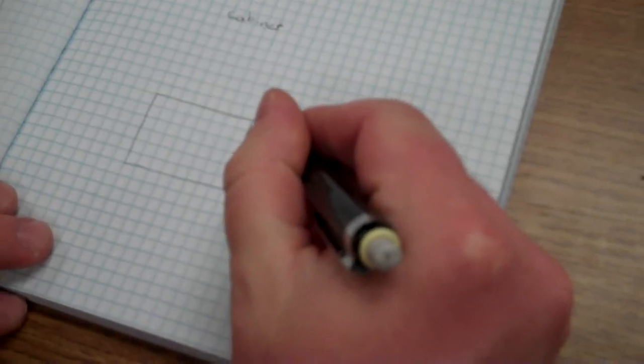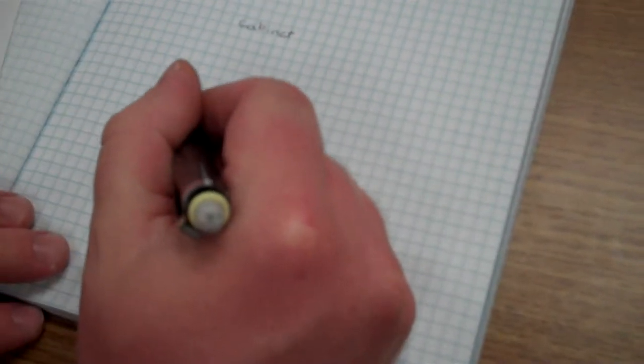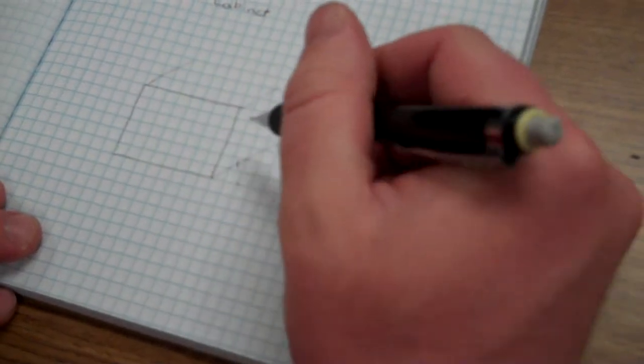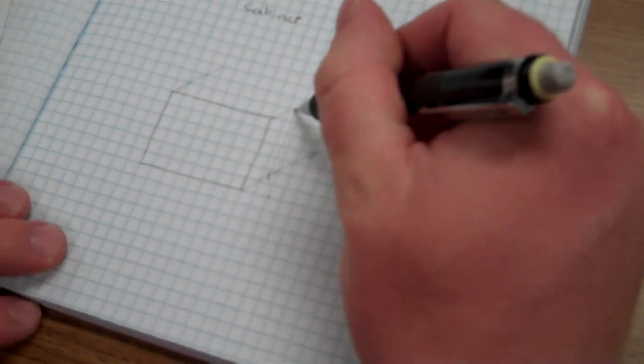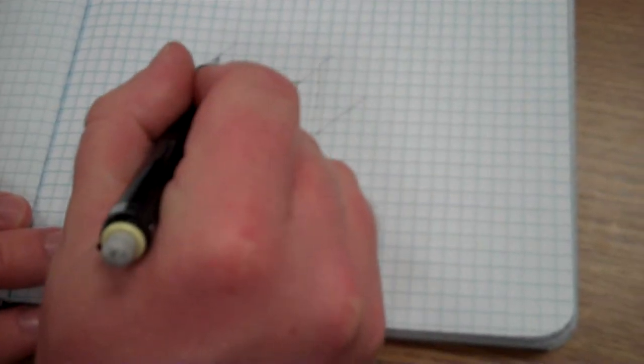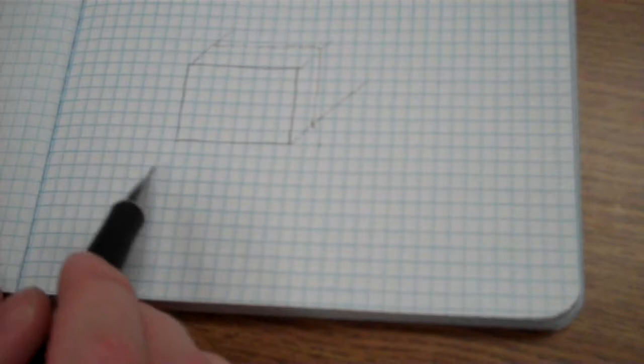I'm going to go ahead and draw in my other 45s going back here and here. So I can shoot that depth up and over. And everything I draw has to fall within that box now.